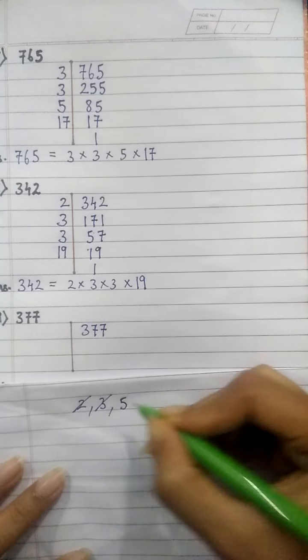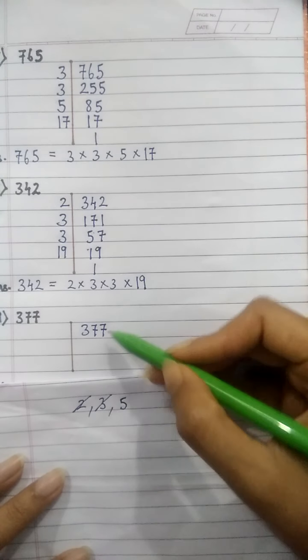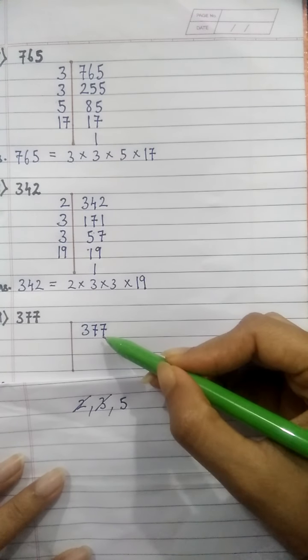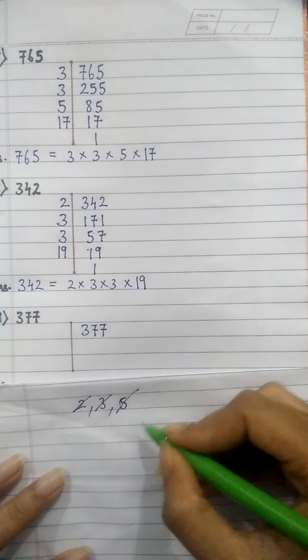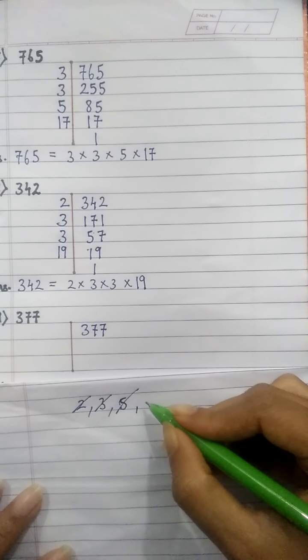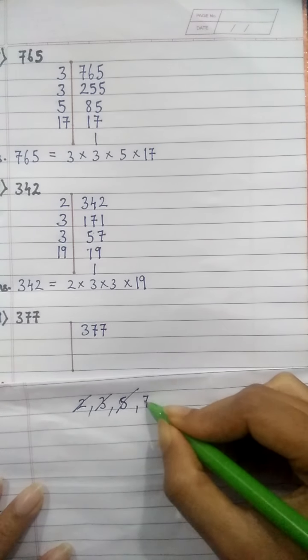Then the next prime number we have to consider is 5. Units place should be 5 or 0. Then only the number will be divisible by 5. So not possible with 5. Let's take the next prime number. Yes, 7.